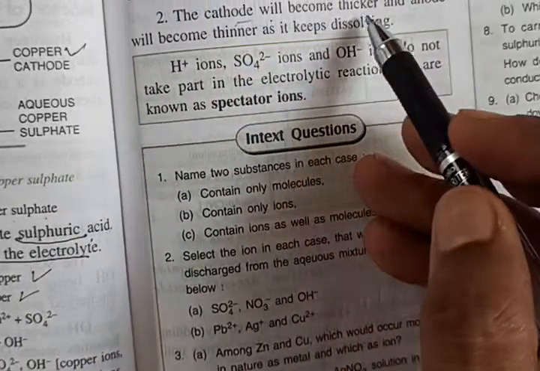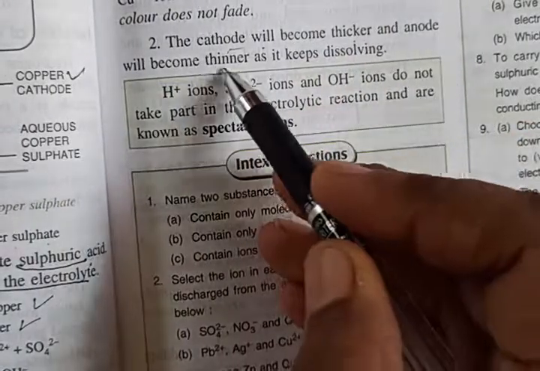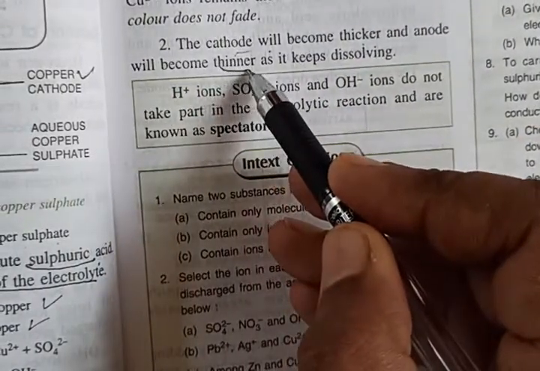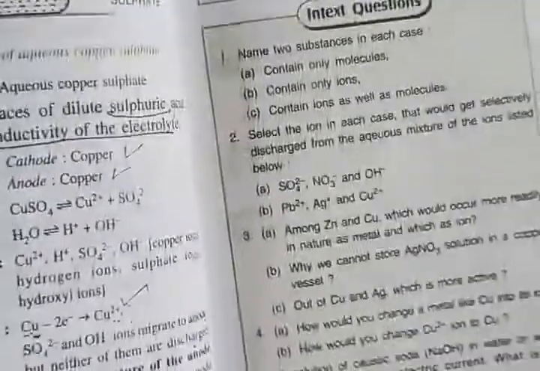The cathode will become thicker because its weight will increase, copper will deposit. The anode becomes thinner because its weight will decrease and it dissolves. So this is also an observation, this is also an observation. 2 observations are there in this electrolysis.